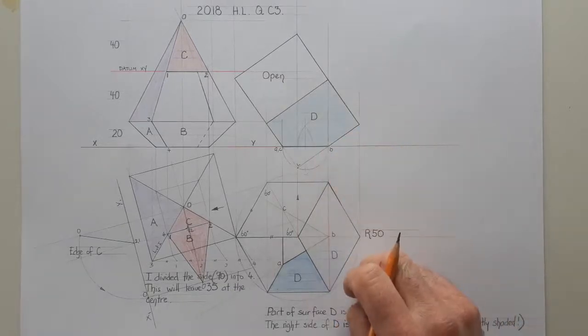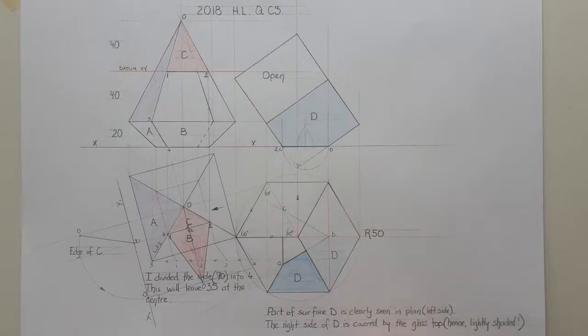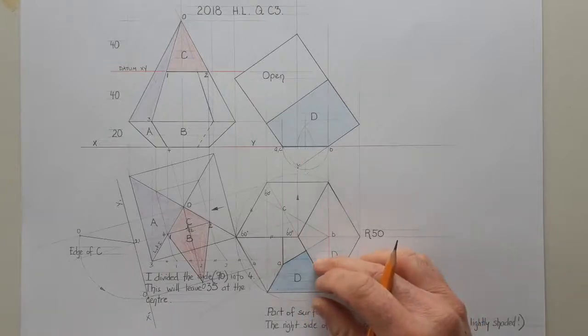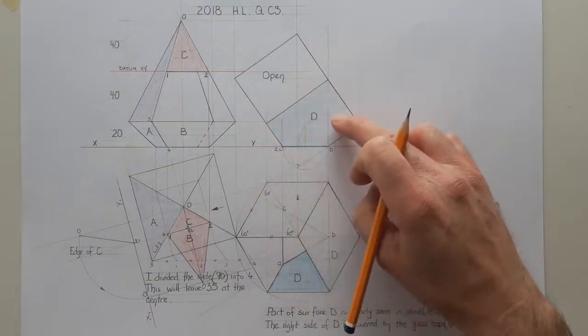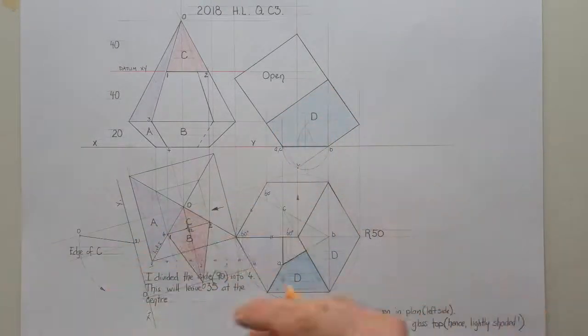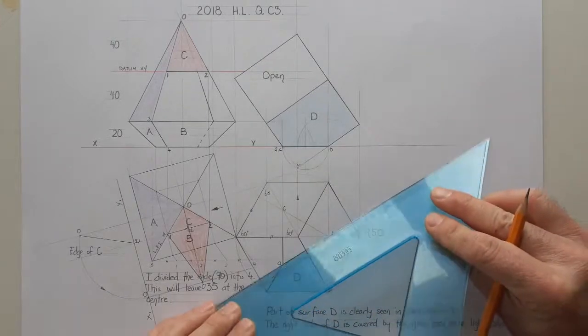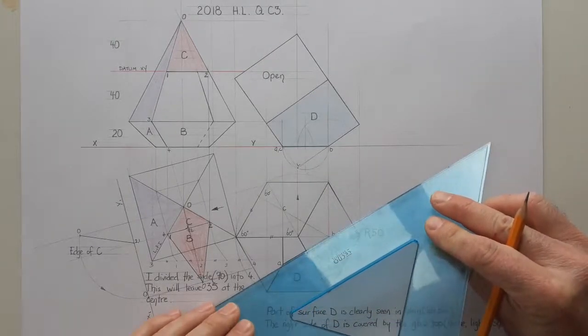Okay. Last part of this question says, determine the true inclination of the surface D to the horizontal plane, and hence or otherwise determine the true shape of surface D. So this is surface D, which is leaning out at an angle. So in the plan, it's sitting out this way like this.